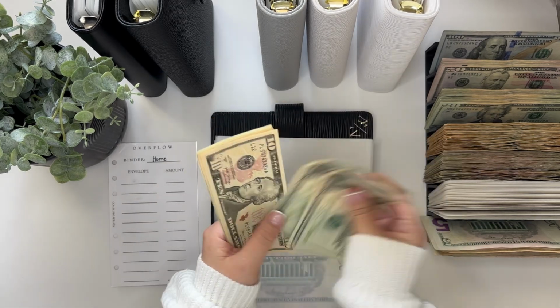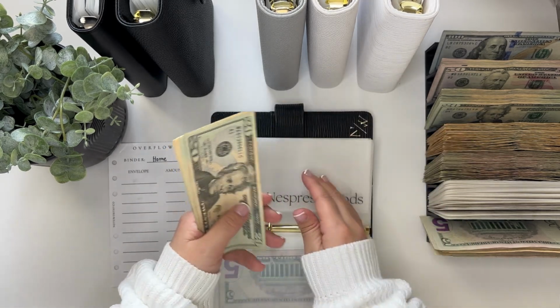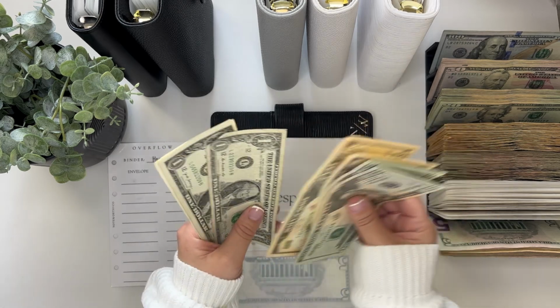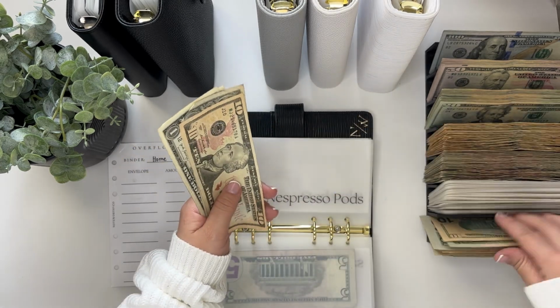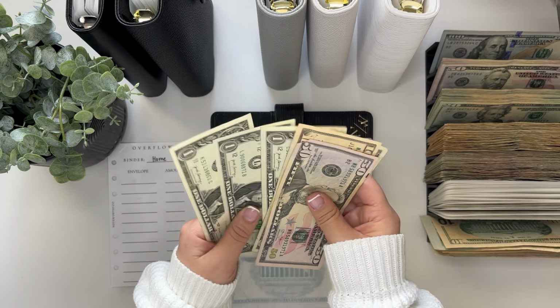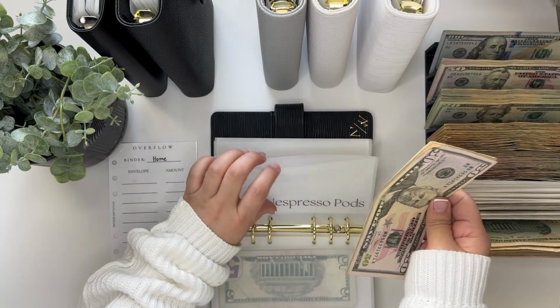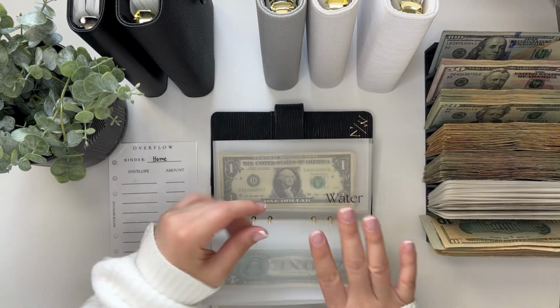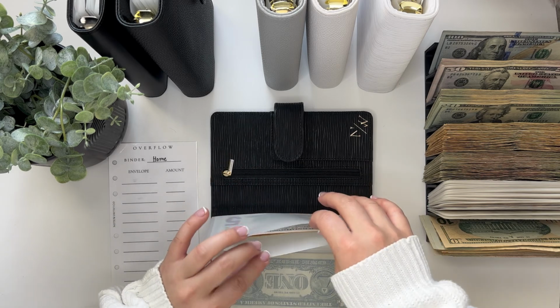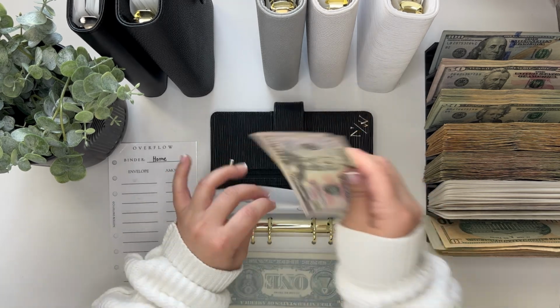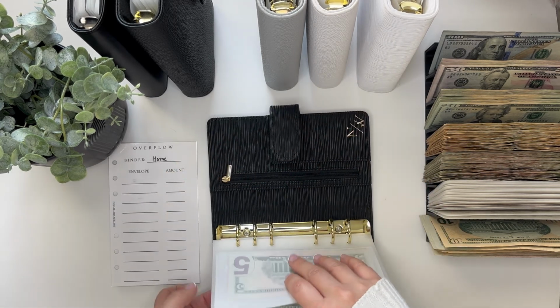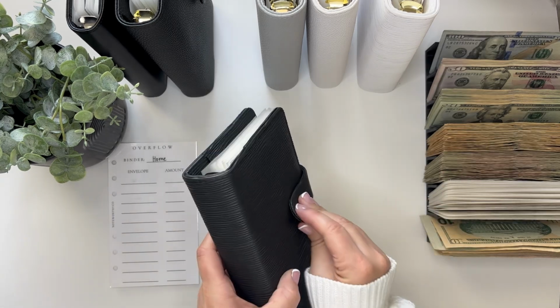Nespresso pots, 20, 40, 50, 60. Ooh, right there. 50. And then 1, 2, 3, 4. It's so weird. These $4 bills are just randomly in the envelopes. Like, when did I have $4 bills in there? Okay, and that's it for that one.